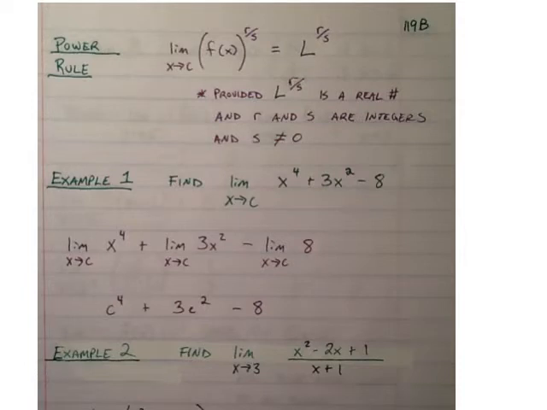And that limit law is the power rule. If you raise a function to a power and you want to take the limit of that, it will equal just your limit raised to that power, provided that the answer is a real number and r and s are integers and s is not 0. So let's see how this applies algebraically.